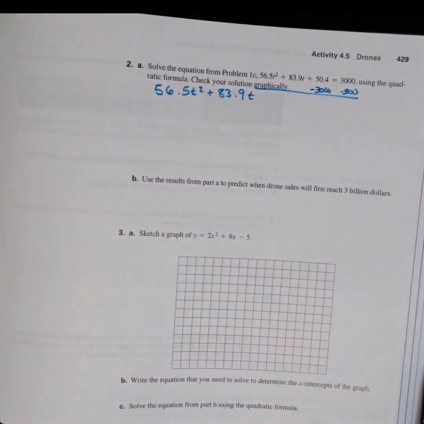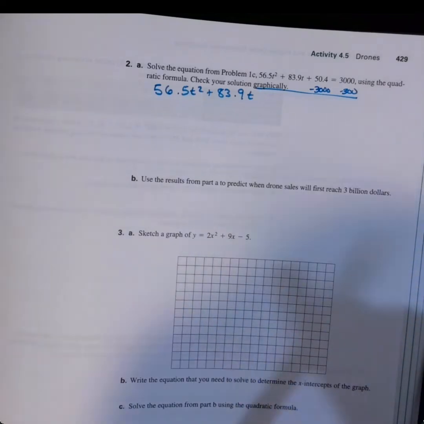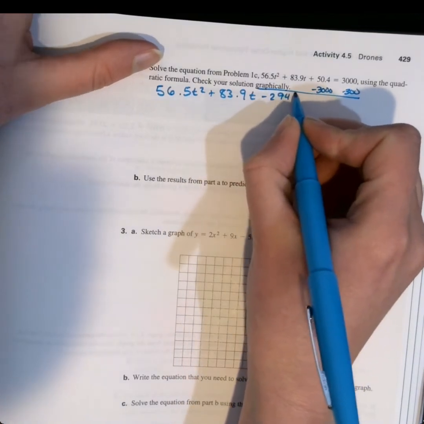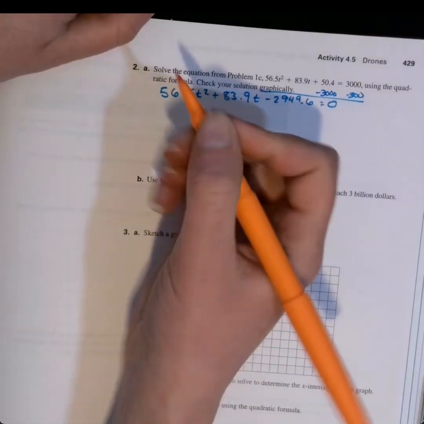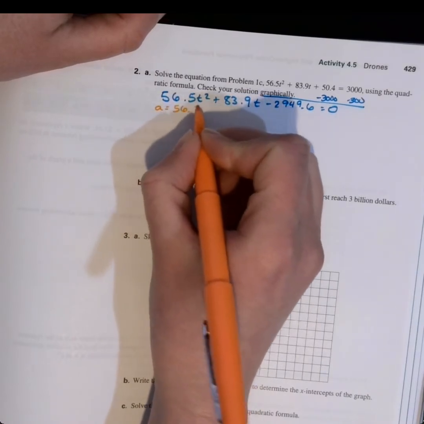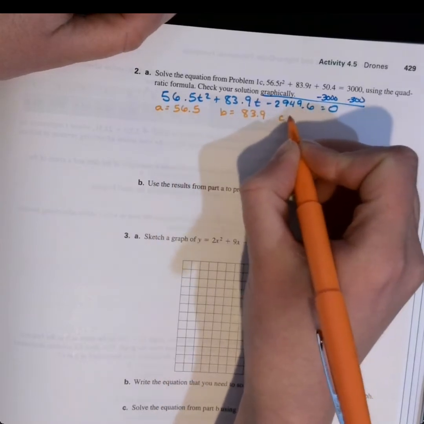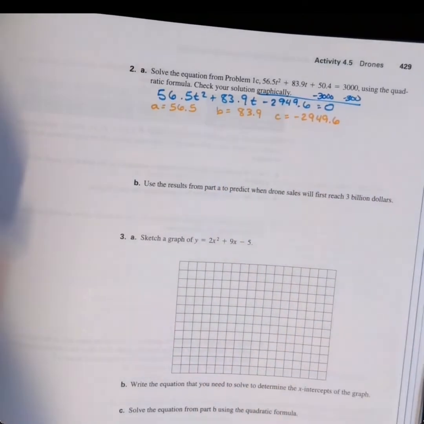And then I have to figure out when I combine 50.4 minus 3,000, that gives me minus 2,949.6 equals 0. So we can see that our A value is 56.5, our B value is 83.9, and our C value is negative 2,949.6.